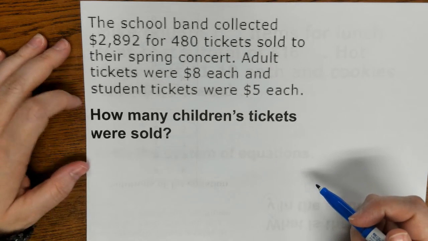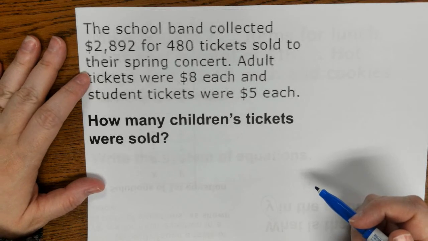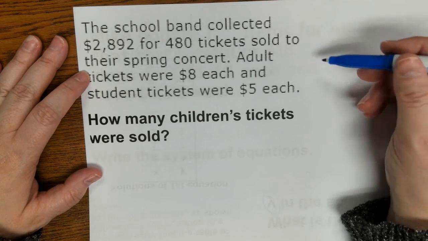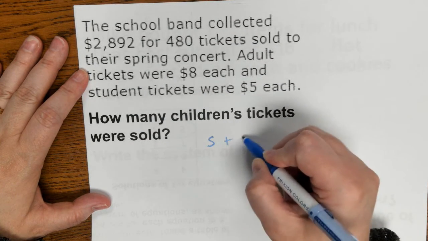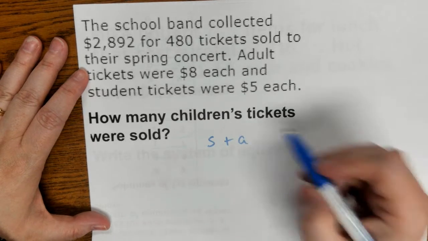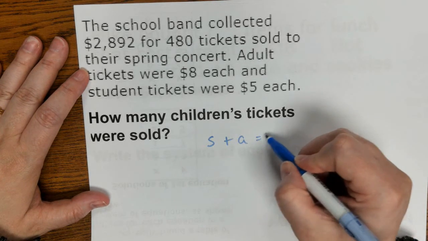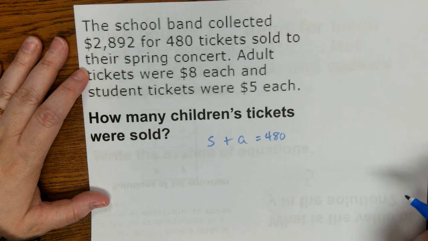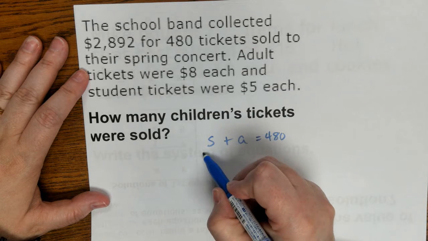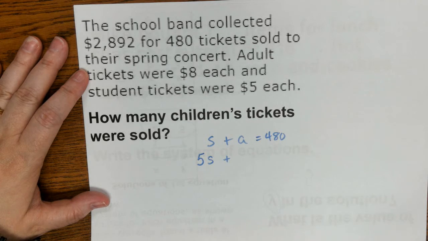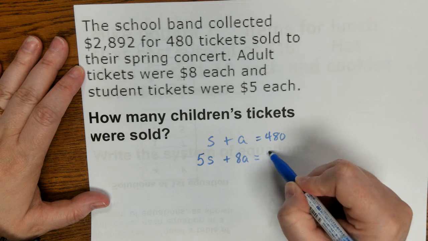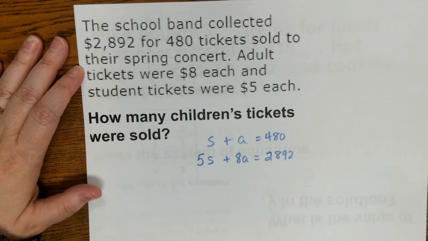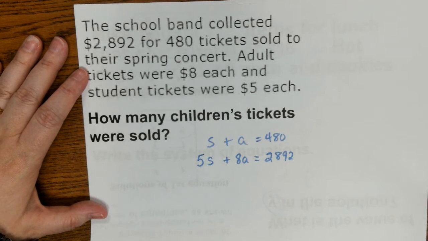So remember, we've been doing systems of equations and writing our own. So if 480 tickets were sold, that's the total for student tickets and for adult tickets, right? Remember, and is plus in math. So we got 480 tickets. How much were student tickets? $5. So if I put the 5 with the S, how much were the adult tickets? $8. So I can put the 8 with the A, and we made $2,892. So this is basically your system.